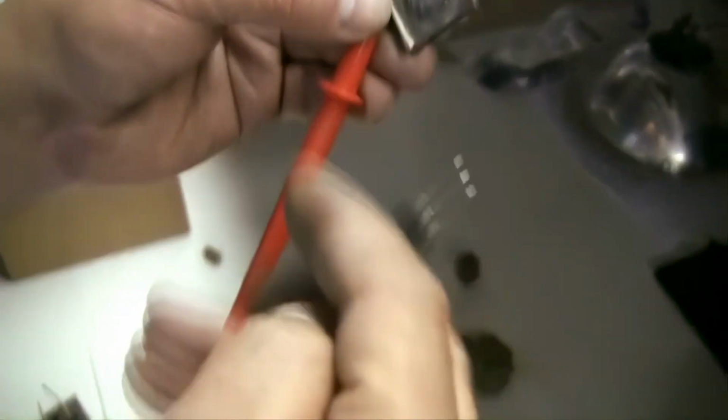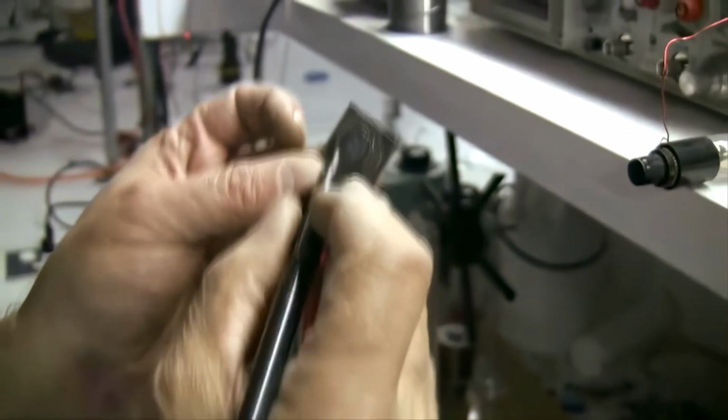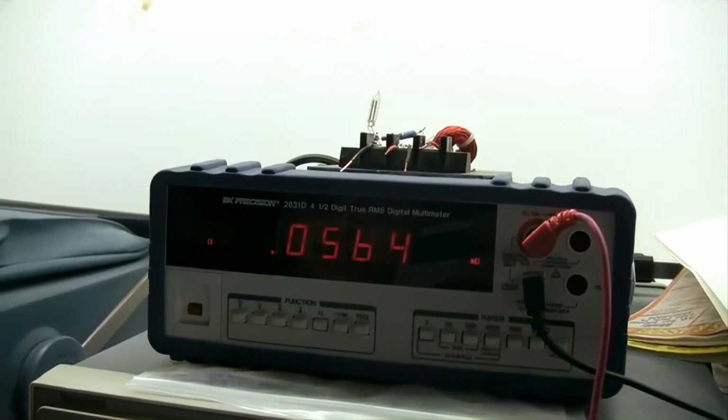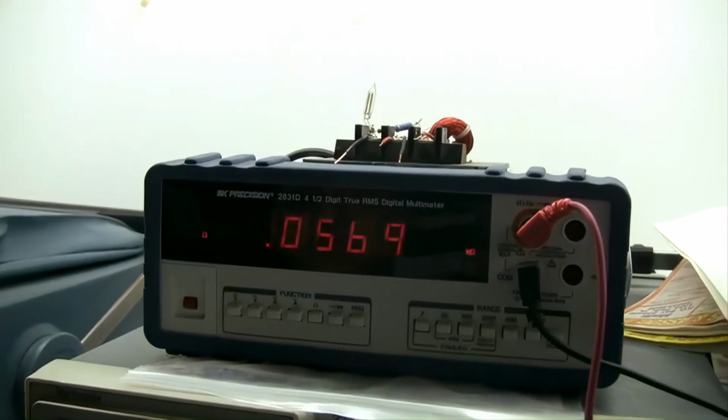So do only the fired ones exhibit negative resistance? Yes, and I think it's due to, see, like here, I'm using a point contact here.